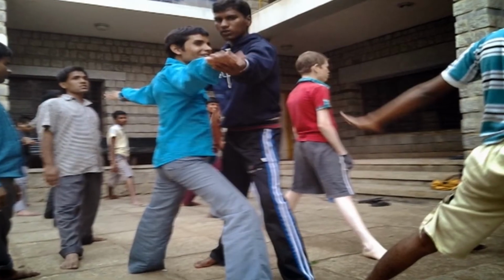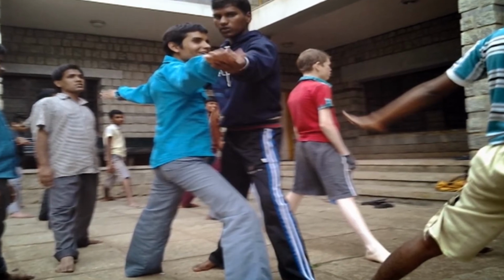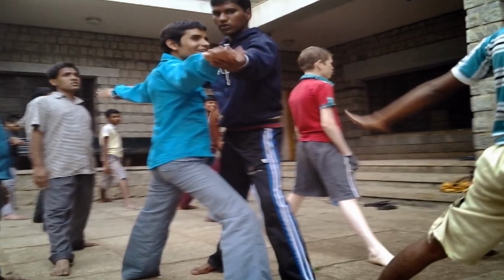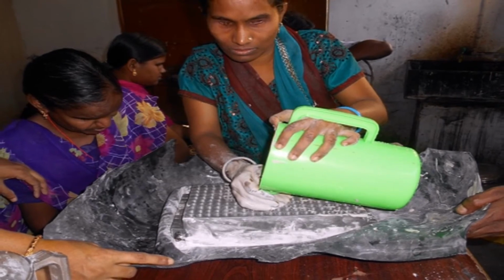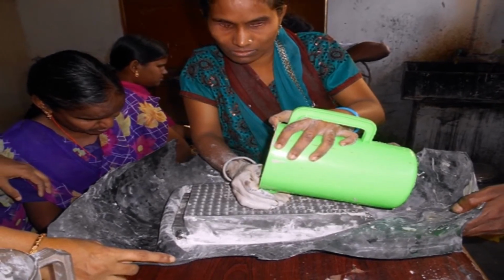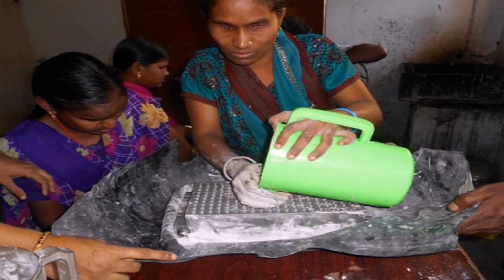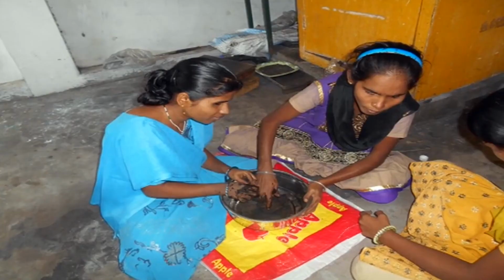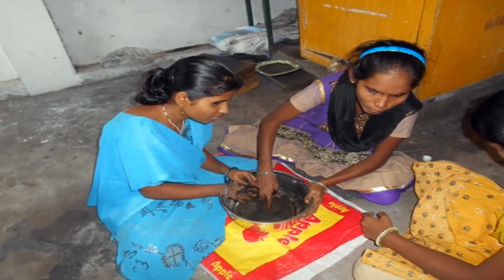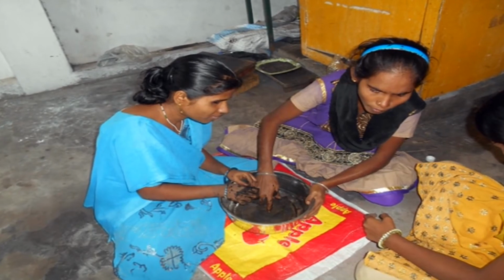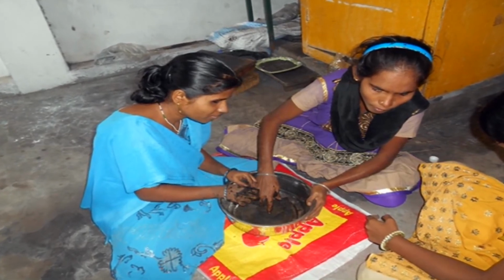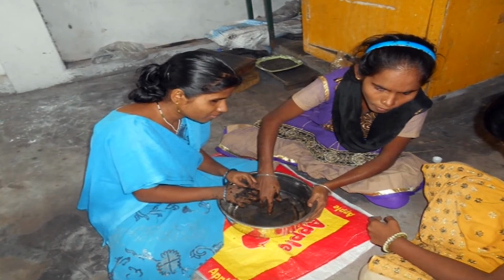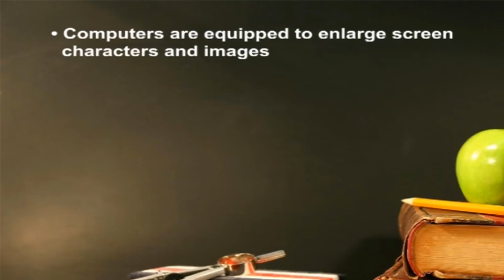Academic accommodations can make learning opportunities accessible to students with disabilities. The best accommodations result when teachers, students, and support staff work together in a creative, resourceful, collaborative way. Examples of commonly used accommodations for students with low vision and visual impairments: class assignments are available in electronic format. Computers are equipped to enlarge screen characters and images.